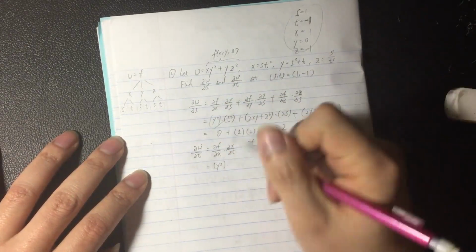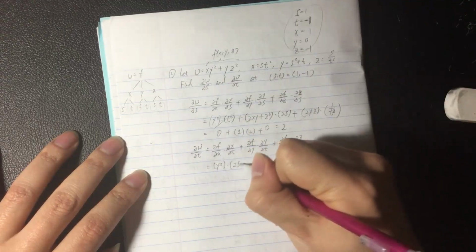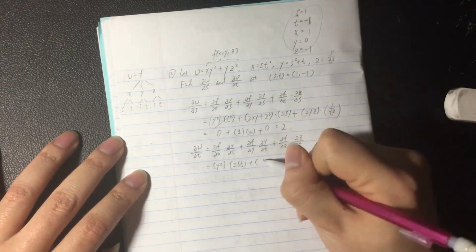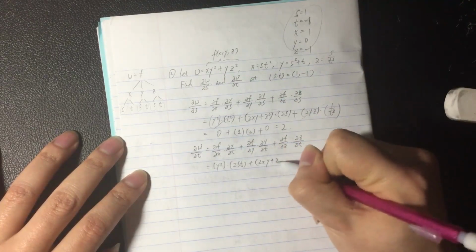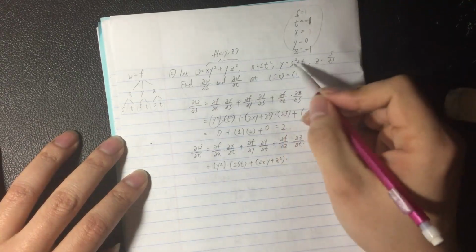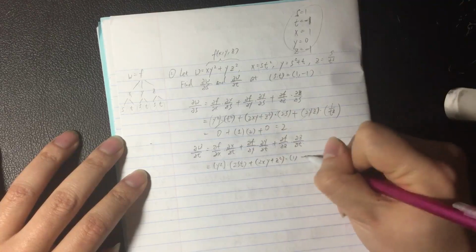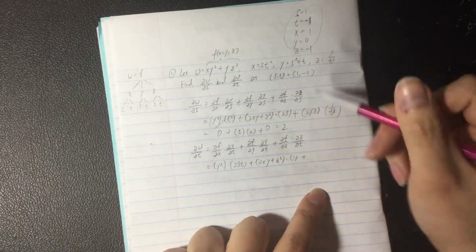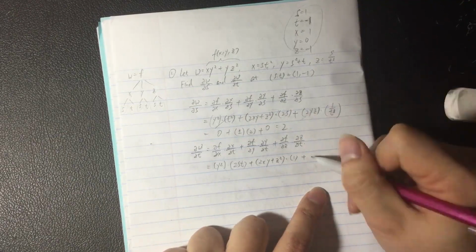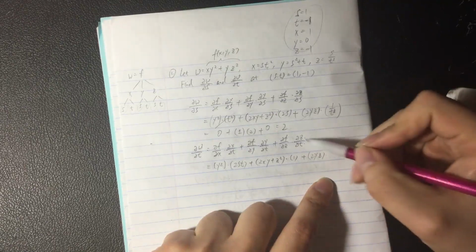∂x/∂t is 2st. ∂f/∂y, the same as the previous one, 2sy plus z², times ∂y/∂t, which is 1, plus ∂f/∂z, the same as the previous one, 2yz times ∂z/∂t.